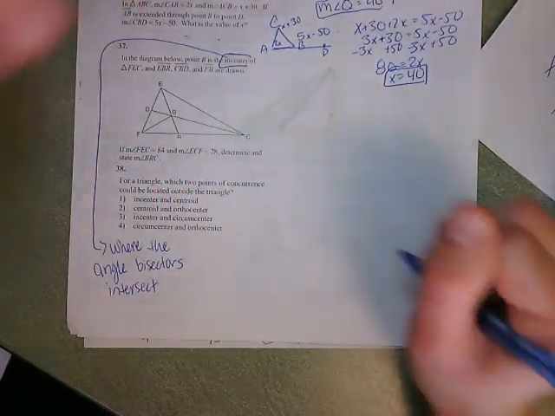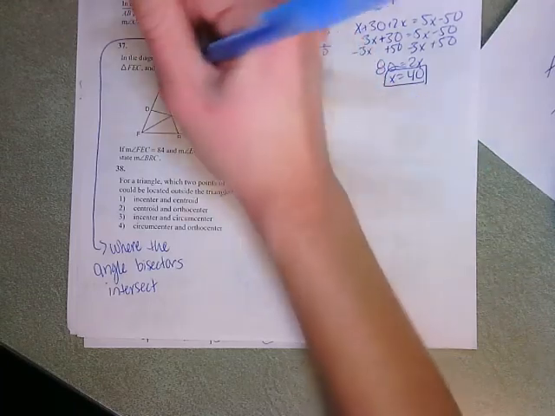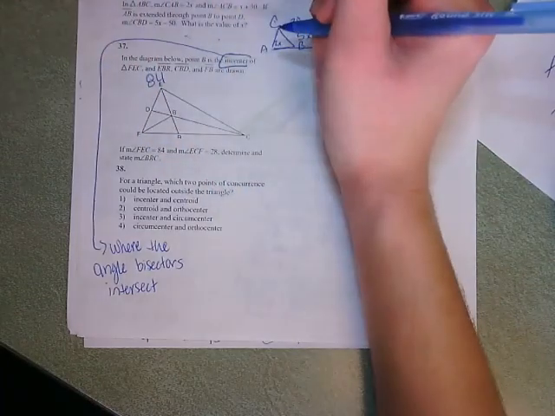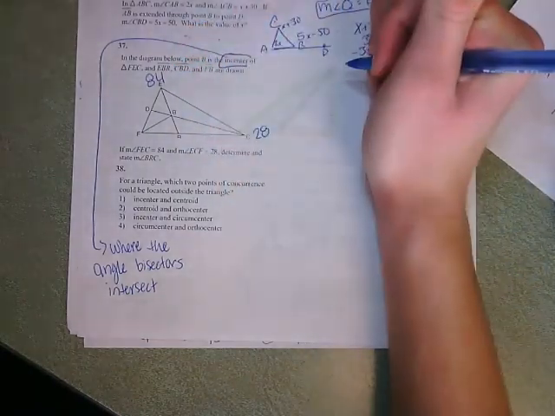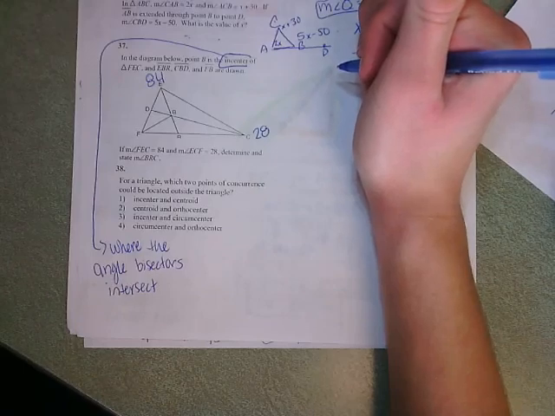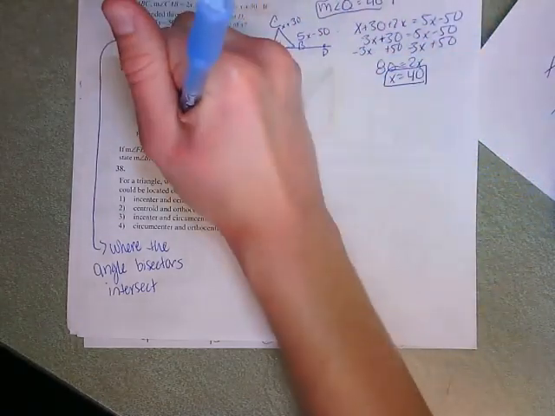Okay, so if FEC is 84 and ECF is 28, ECF, this is 28. So we want to determine and state the measure of angle BRC.